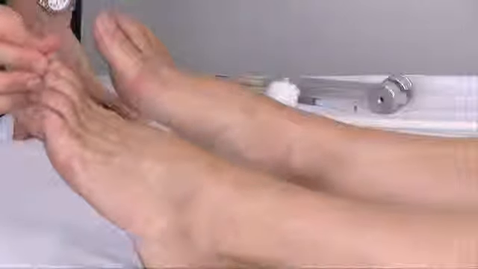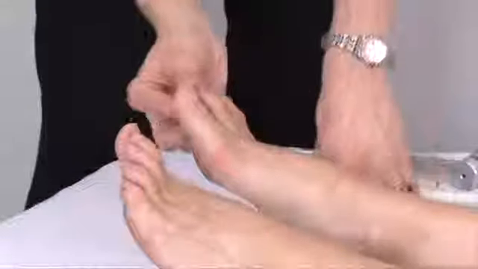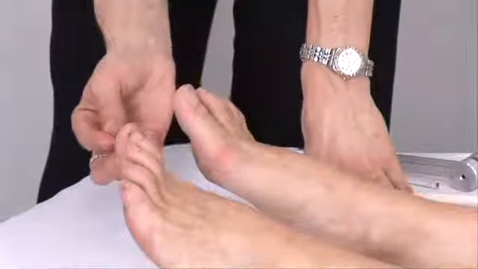And just checking the capillary return in the feet. I won't do it on that right big toe. And so that's normal, under 2 seconds, and I'll just check on the second toe on the right. And that's also normal.